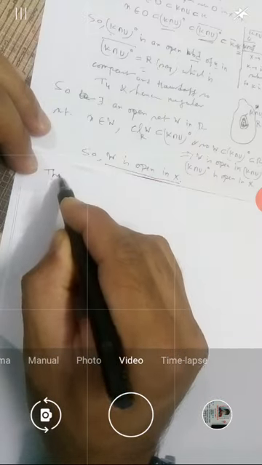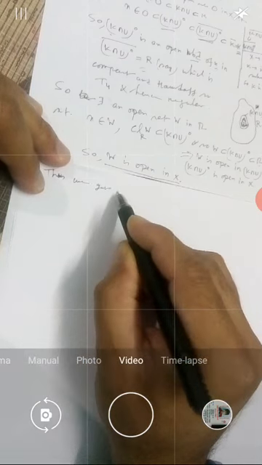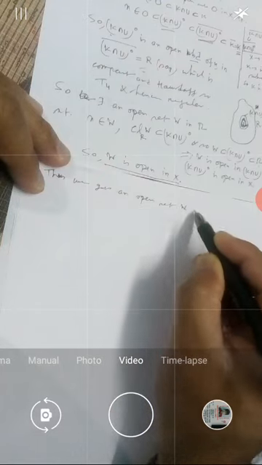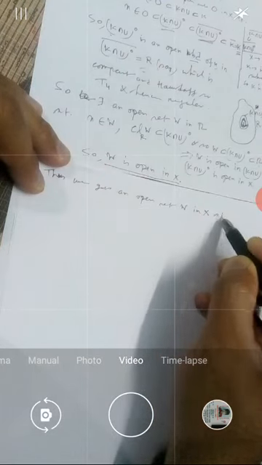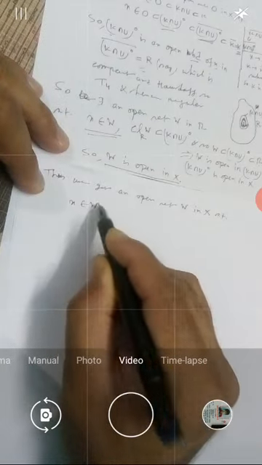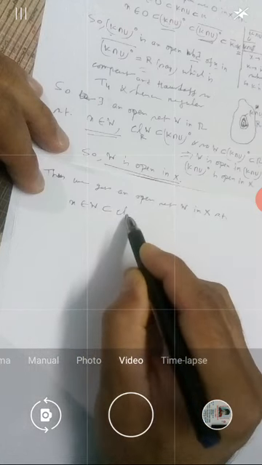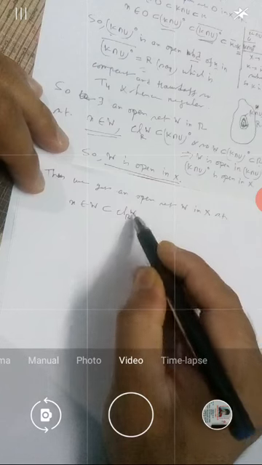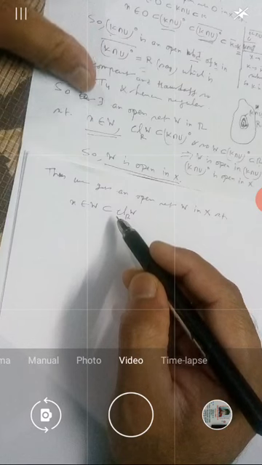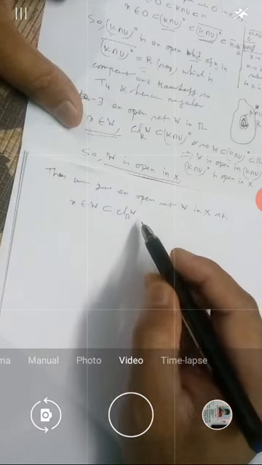Thus we get an open set W in X such that x belongs to W, and W is totally contained in, of course, the closure of W, which is larger than W. Fine.